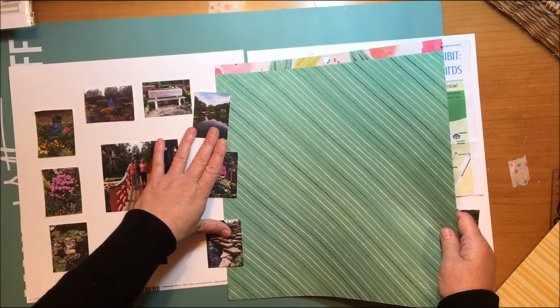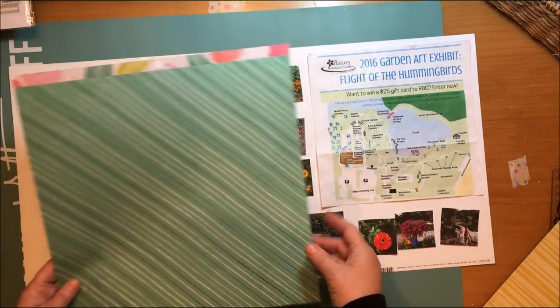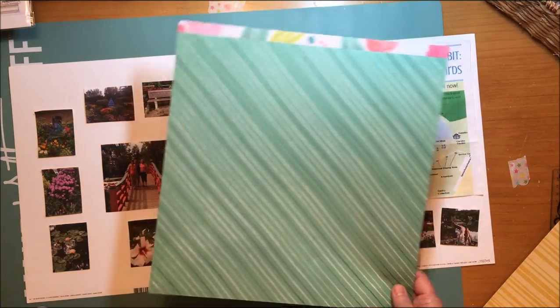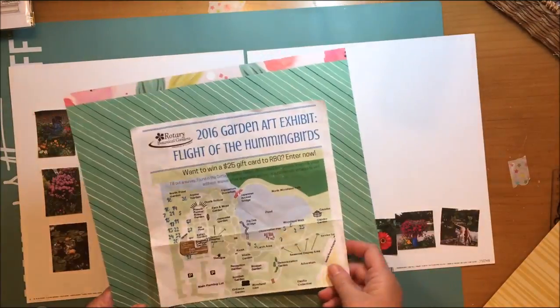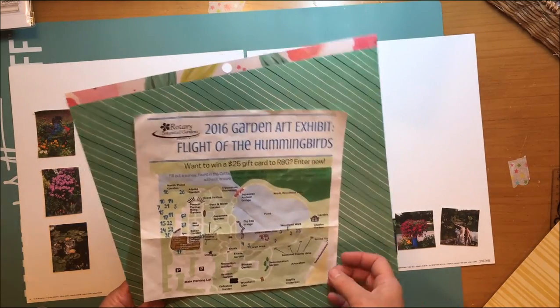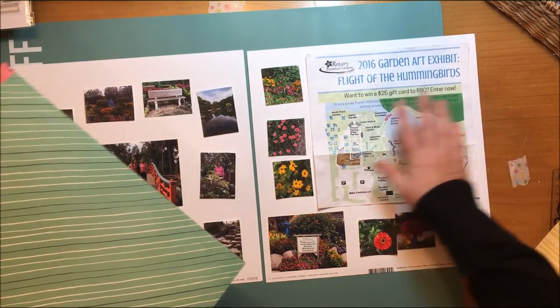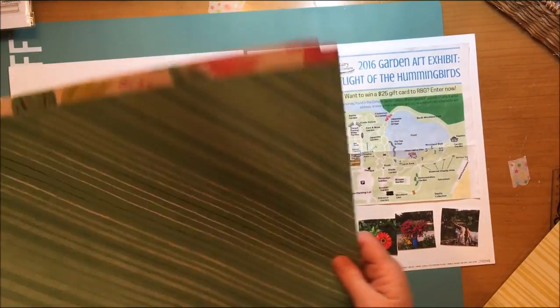And the reason I decided to do that is it calms down the busyness of all the photos, because the greens all sort of blend into the background. Now, that might not be something you want to do every time, but in this particular case, that is what I'm going to do. It also does a really nice job setting this map off. I'm going to have to trim this map a little bit yet, I think. But anyway, that's kind of where my head was at when I chose the colors. So that's the background sheet.